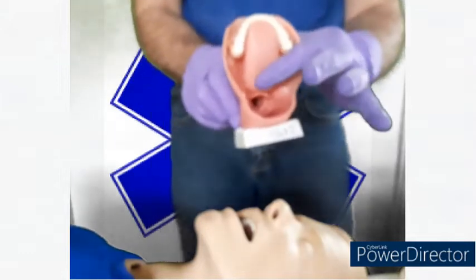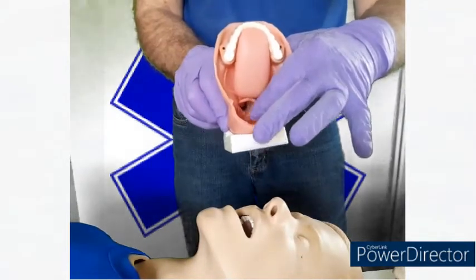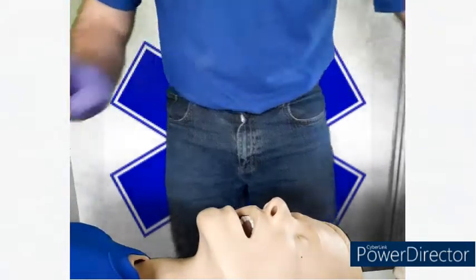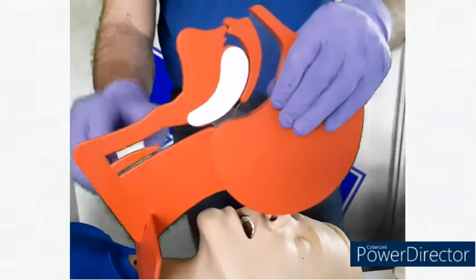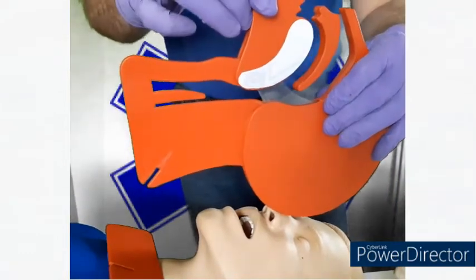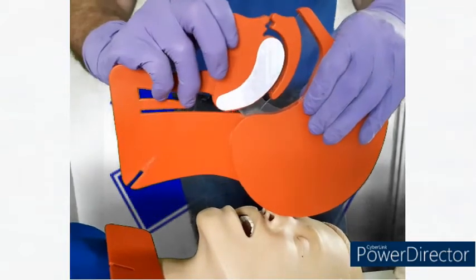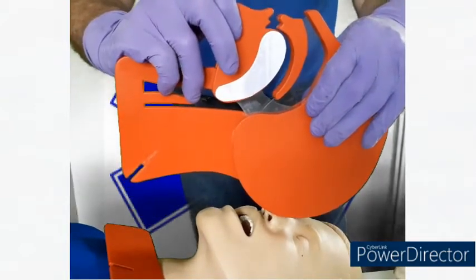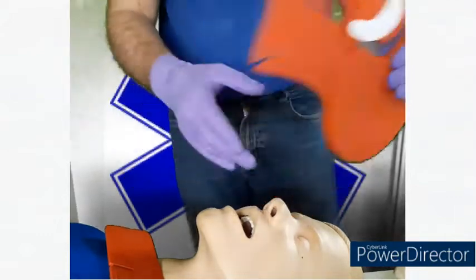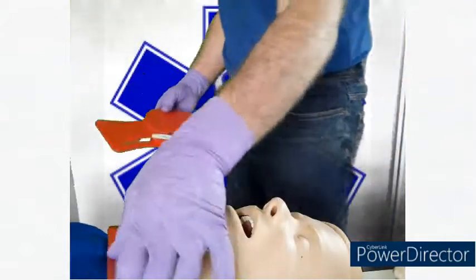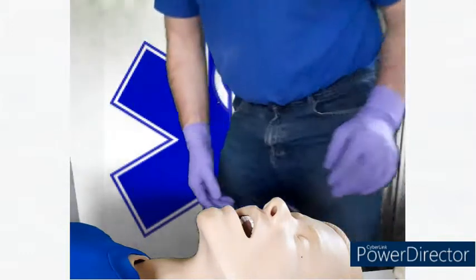It's the tongue which rests on the epiglottis which can close the airway. So that traditional head tilt, chin lift, the most important part is the chin lift. But what we can do is just the chin lift on its own, but not really from the side. This is where the jaw thrust will come in, and this is what we're going to look at now.